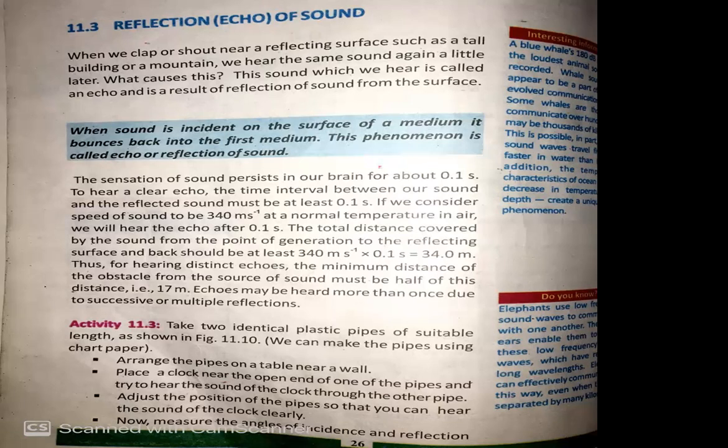When sound is incident on the surface of medium, it bounces back into the first medium. This phenomenon is called echo or reflection of sound. The minimum time to hear the echo clearly must be 0.1 second, and the two-way distance is 34 meter. If we talk about one-way distance, that is 17 meter. Sometimes we hear multiple echoes. This is just because of multiple reflections.